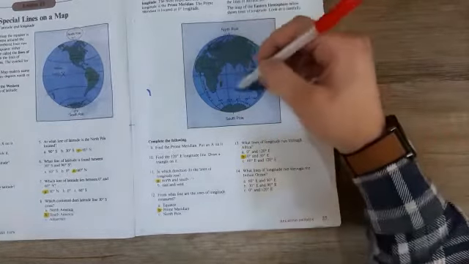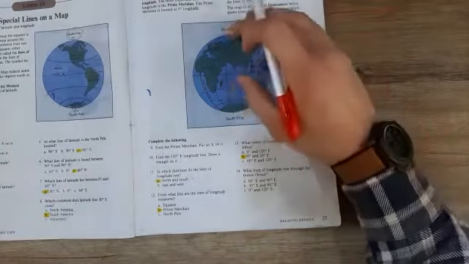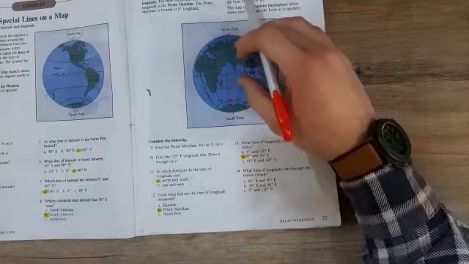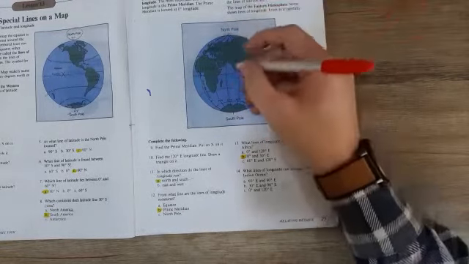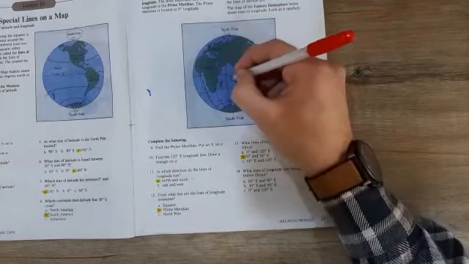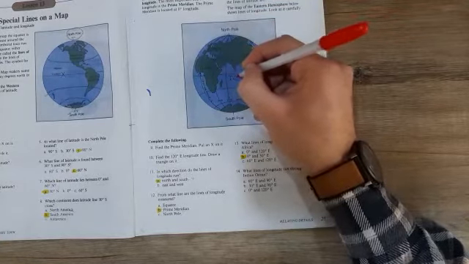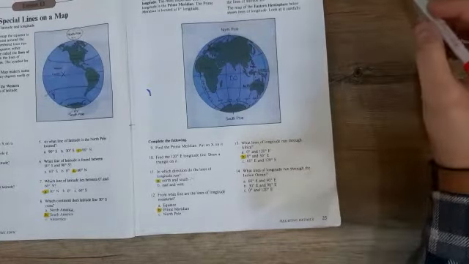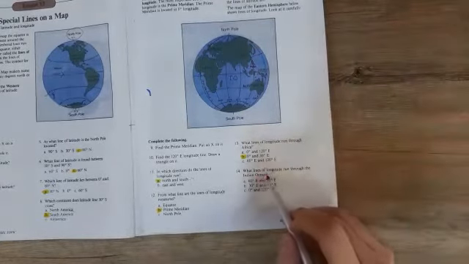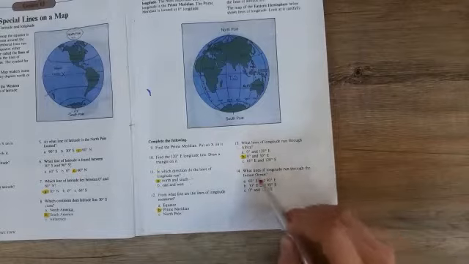If you look at the globe or the map, the Indian Ocean is located right here. All right?